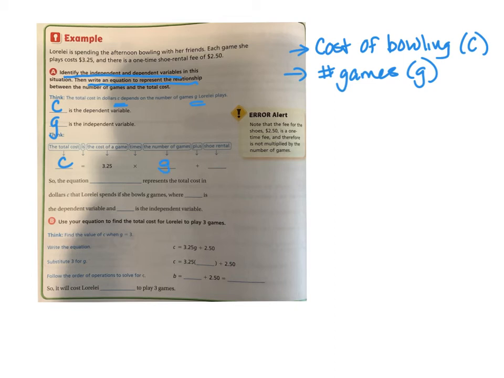Plus there's an extra fee. There's the one-time fee. This is not a repeated fee. You go in, you rent the stinky shoes that somebody else just had their feet in and sweated their feet in there, and they charge you $2.50 for the whole time you're there. It's not per game. That one is just for the whole time you're there. So $2.50 is a one-time fee added to the $3.25 per game.